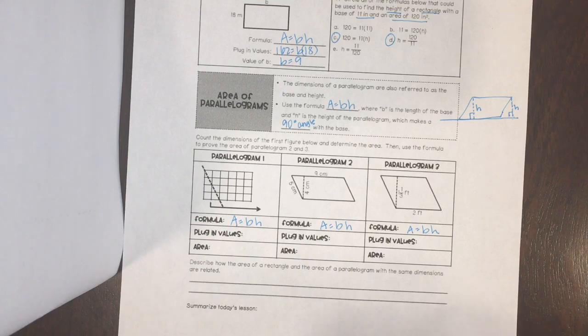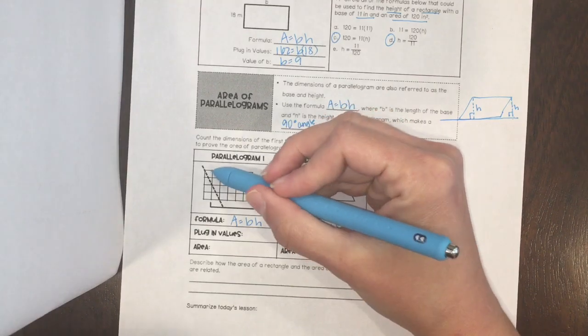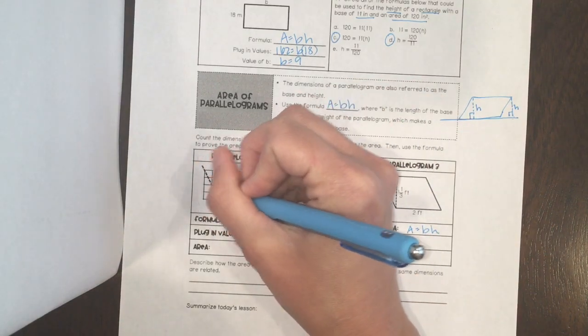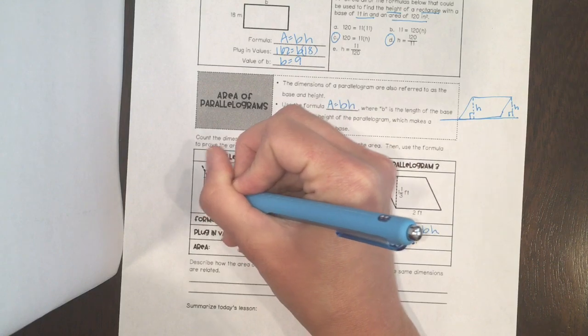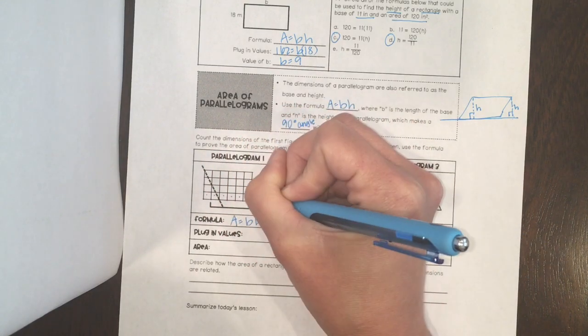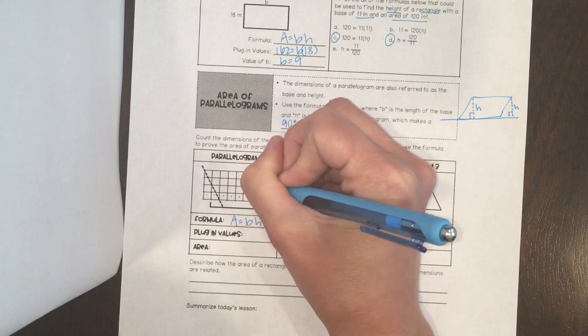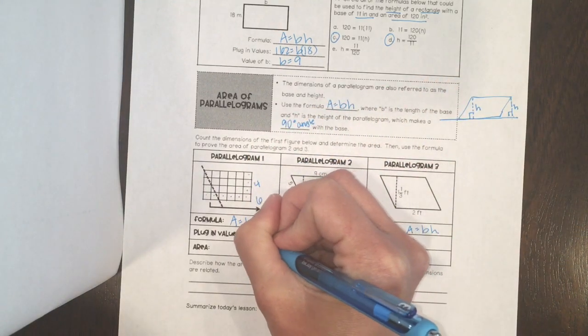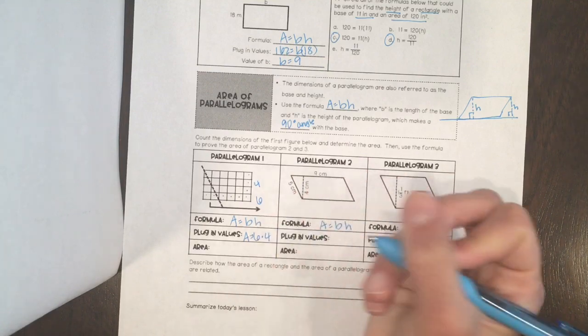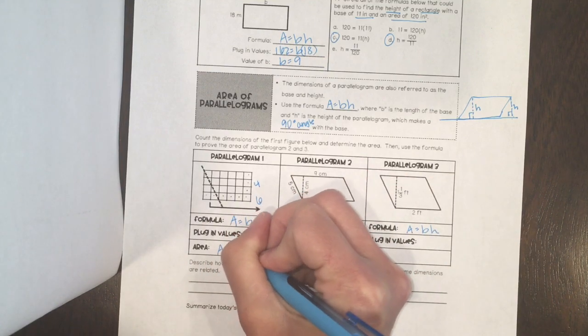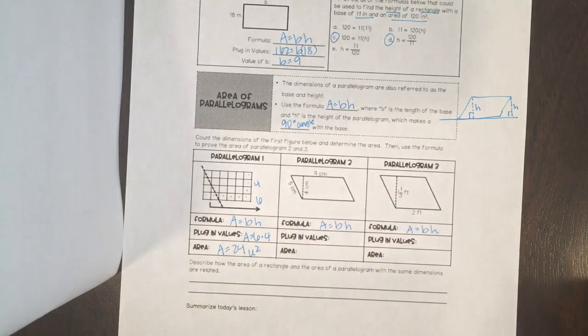So looking at our first parallelogram, that's an odd picture. It looks like they're trying to cut the rectangle into a parallelogram, but either way, it should give us the same thing. I don't know exactly what they're trying to do. So let's just look at it as the rectangle. 1, 2, 3, 4, 5, 6 would be the base. 1, 2, 3, 4 would be the height. So area equals 6 times 4. 6 times 4 is 24. There's no measurement listed on there, so it's just going to be 24 square units.